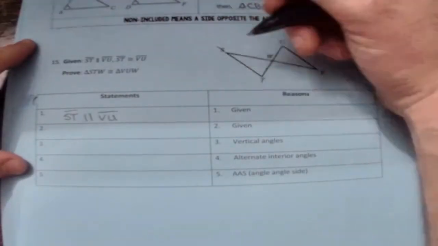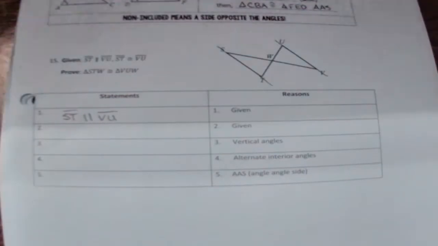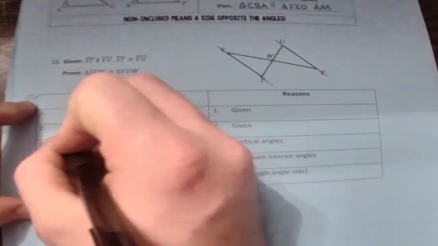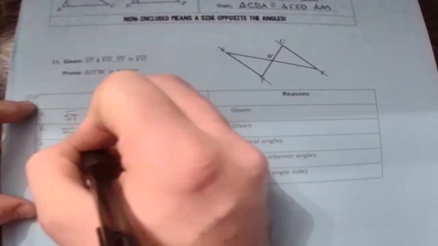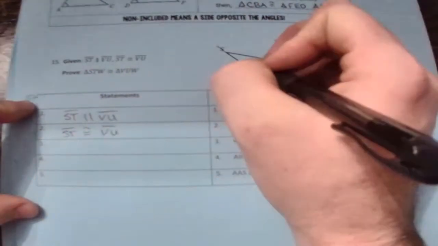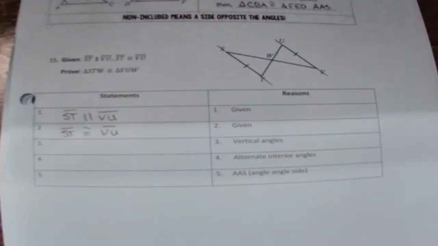So ST I'm going to extend, VU I'm going to extend. Because I do highly recommend when they are parallel, you extend the line so you know which ones are the parallel lines. Now, the other given was ST is congruent to VU. So the same ones that we were saying are parallel are also congruent. So I'm going to put a dash through those ones because we were told that they are congruent.